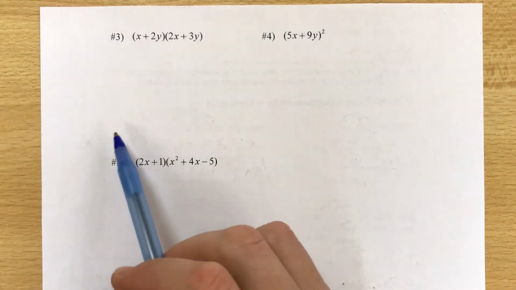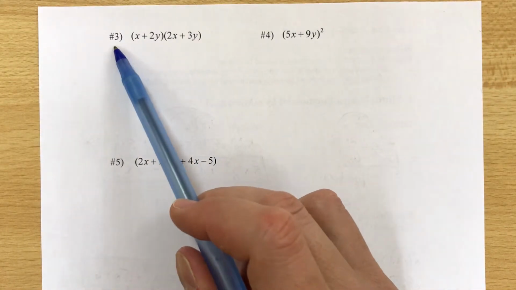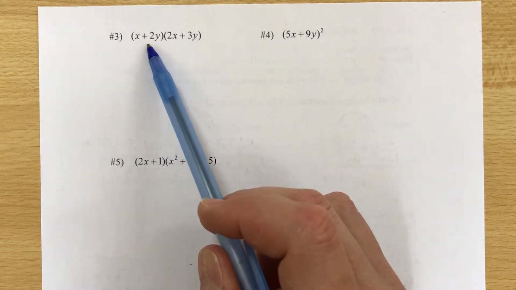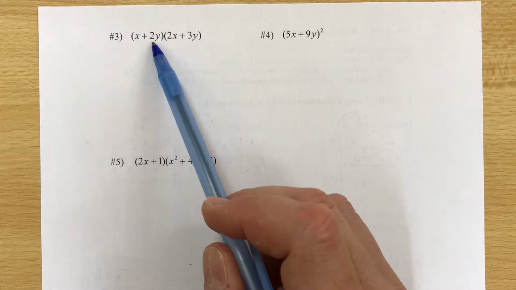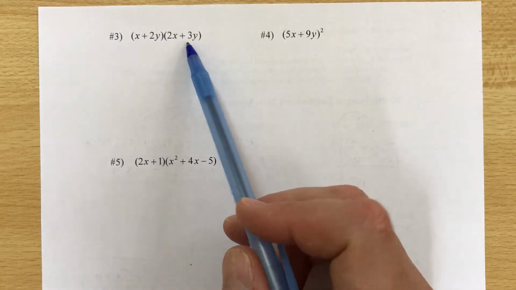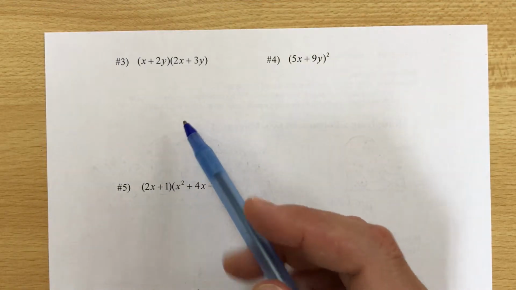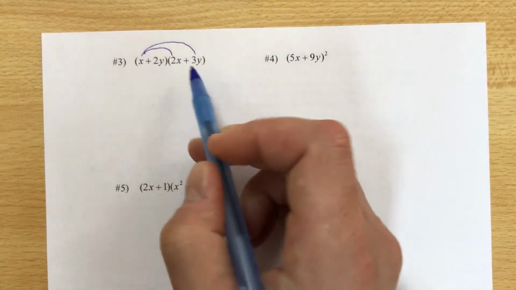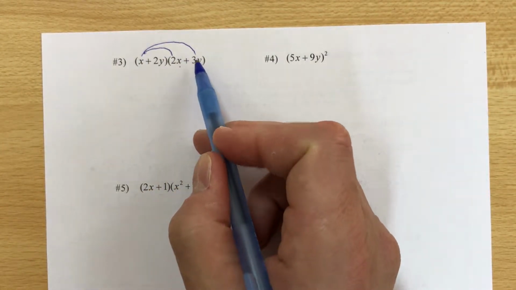Okay, so we're back for part 2 now. We're on the back of these notes, and we're going to do number 3. So we're going to multiply x plus 2y times 2x plus 3y. I will double distribute, so I'm going to take the first x and distribute to the 2x plus 3y.